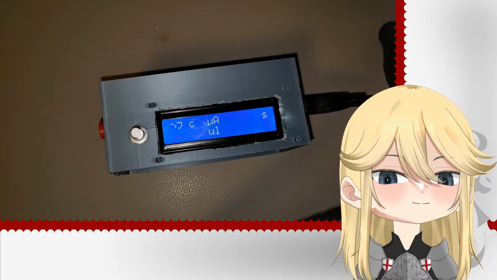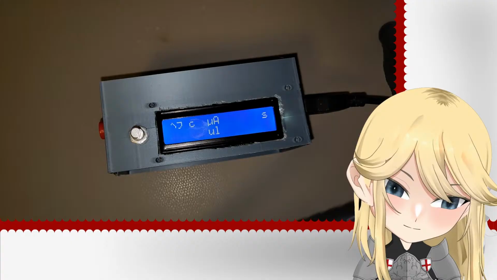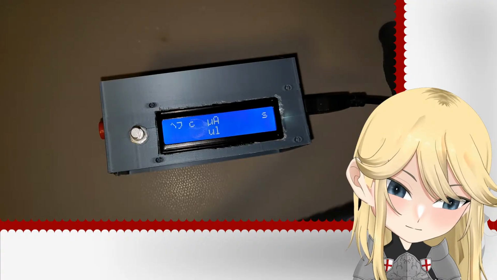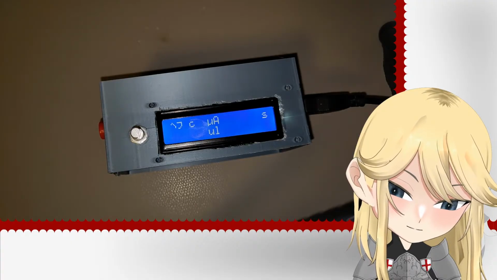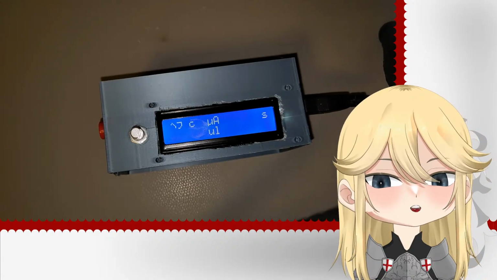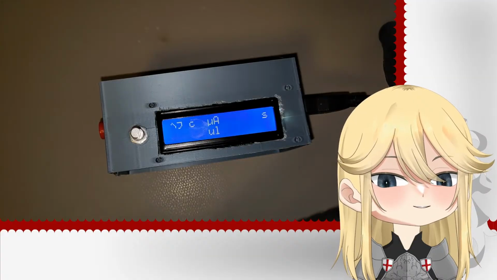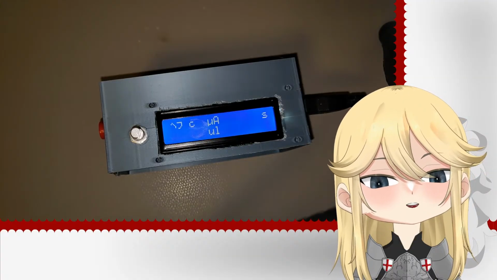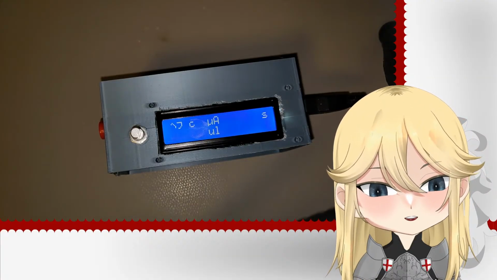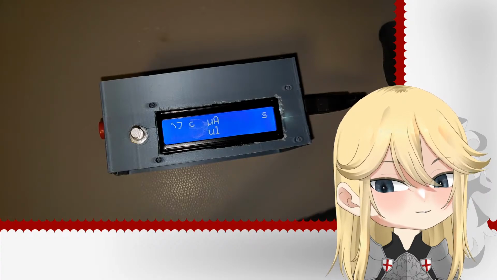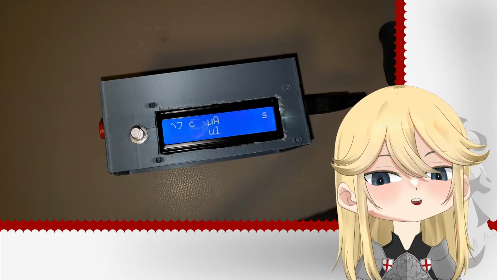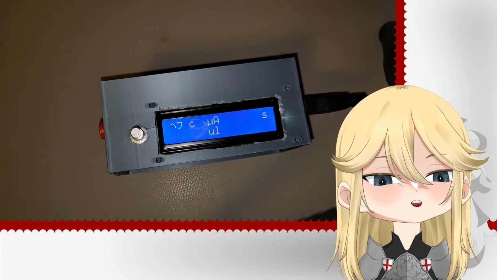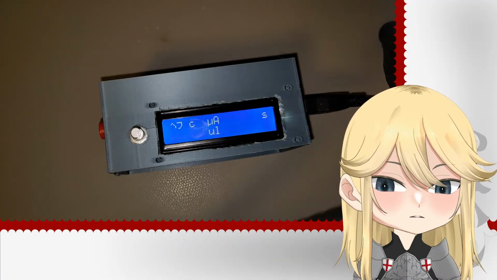Huh. But that's the content of the array, right? Decimal. I don't know what is happening.